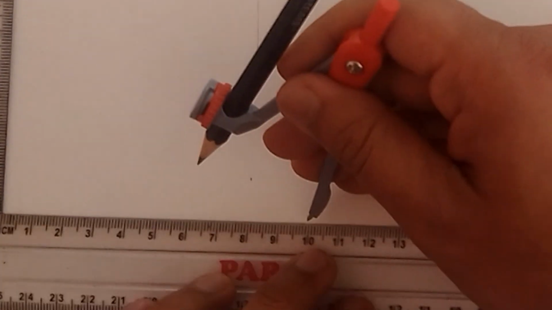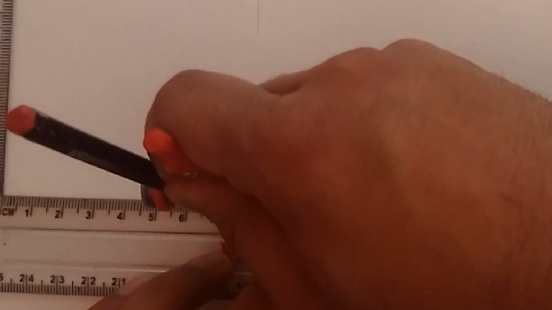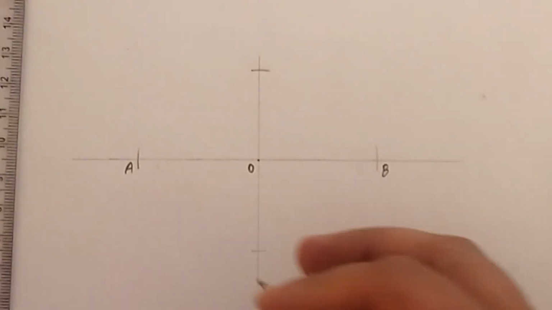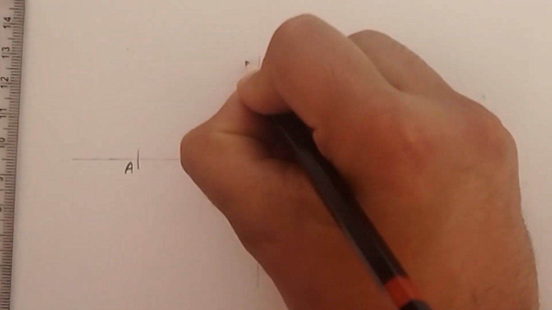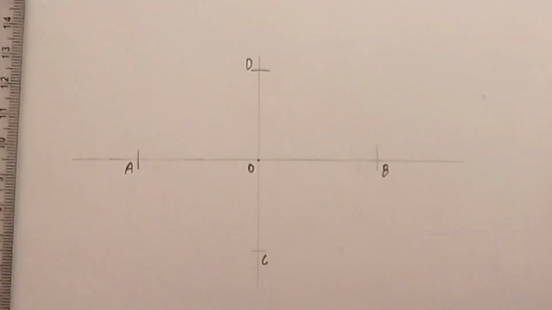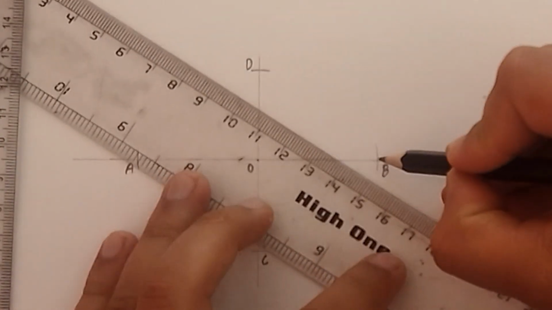And now mark 30 millimeters and cut the vertical diameter and mark these points as C and D, and this CD will be 60 millimeters in length. Okay, now join B and D.